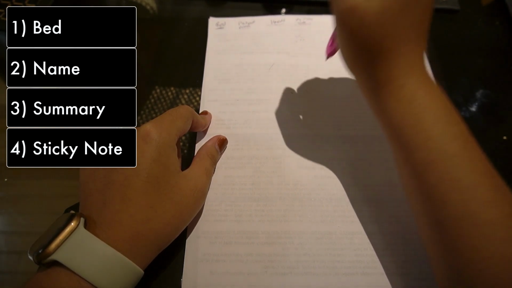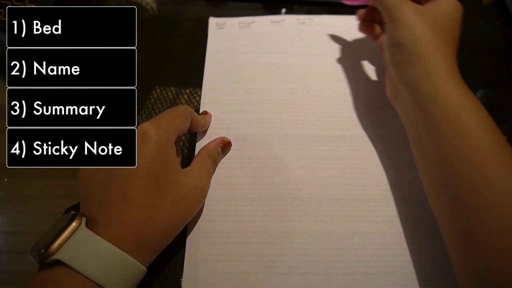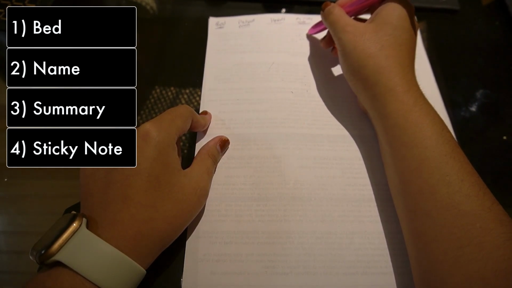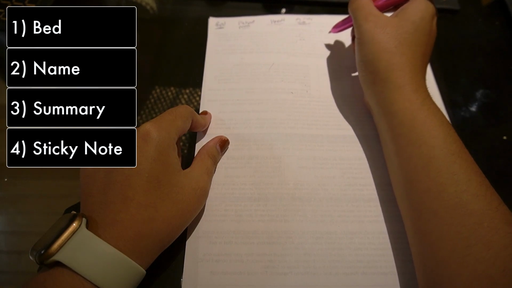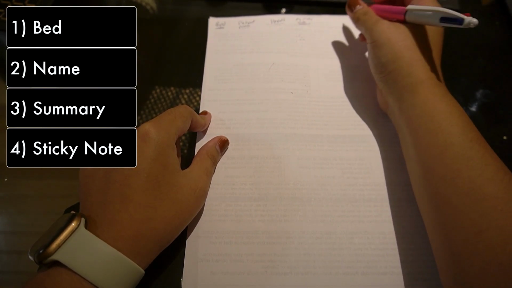What is it I'm most worried about? So this sticky note, I still keep it in there sometimes, but it's more essential when I'm just starting on a new service and I don't know the patients that well.